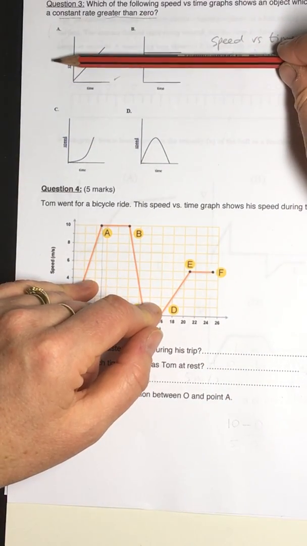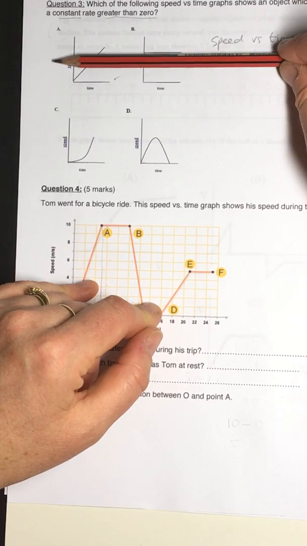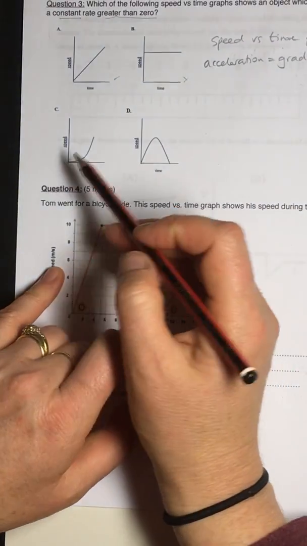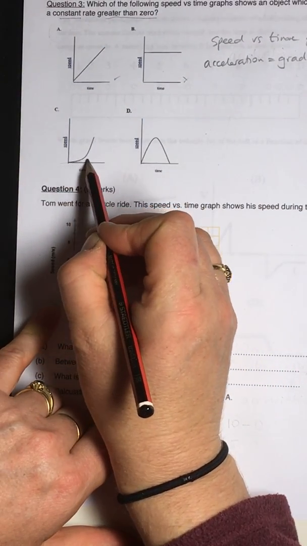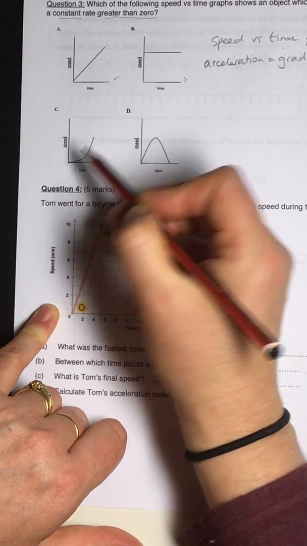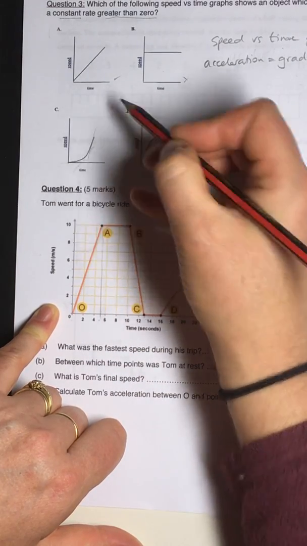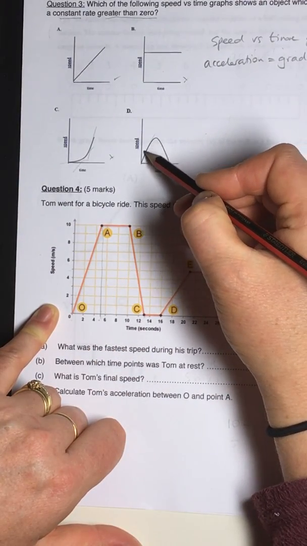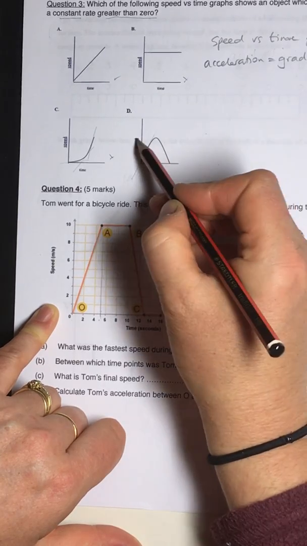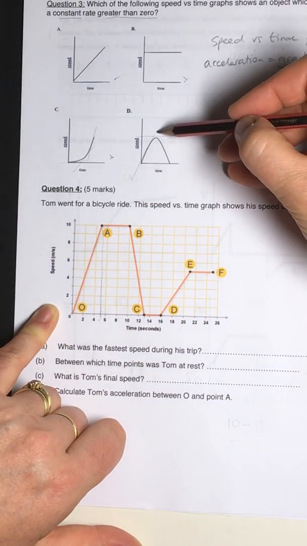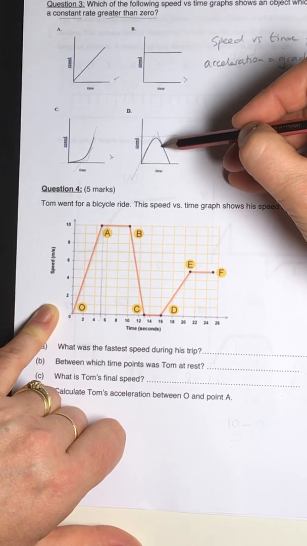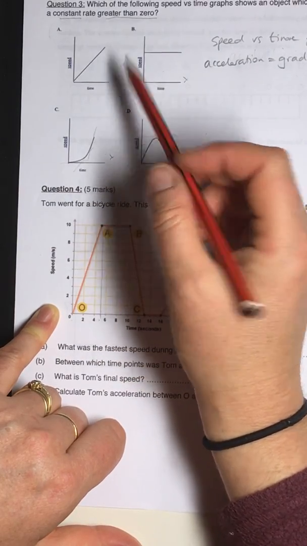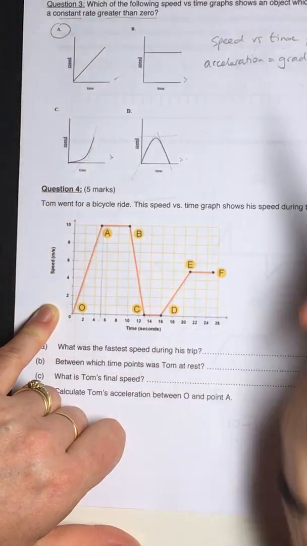The gradient of B is in fact 0. So therefore it's not greater than 0 and it can't be B. Now the gradient at C is interesting. It starts out looking like that, but then at this point it's like that, and at this point here it's like that. So the gradient is actually changing, therefore it's not constant. And the same way here, the gradient at this point looks like that. At the top it's 0, and then on the other side here it goes the opposite way. So again it's not constant. So the only one in which it's constant and greater than 0 is A.